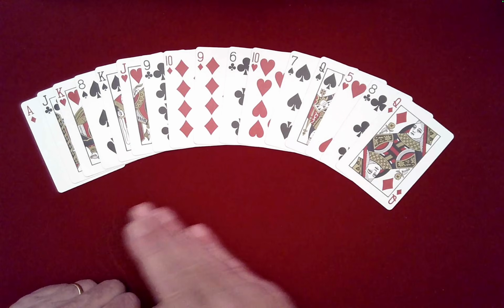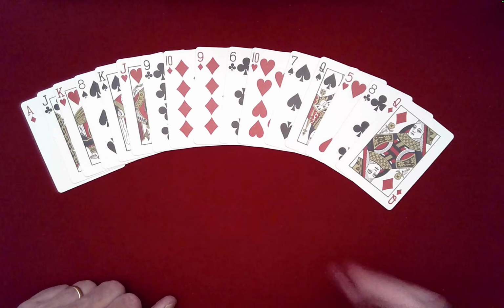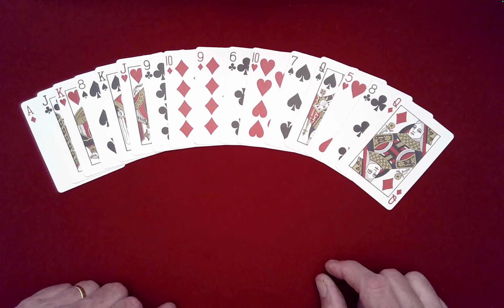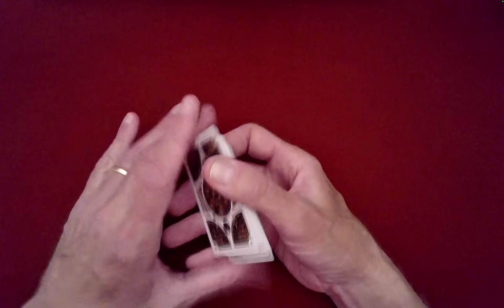Okay, I have a brand new effect to share with you today. As you can see, I have 16 cards of various value, suits, and colors on the table. So let's go ahead and gather those.